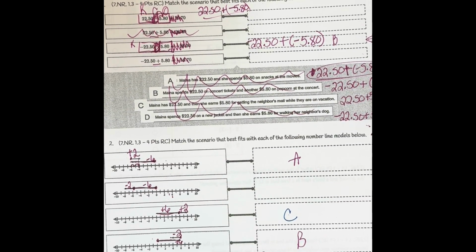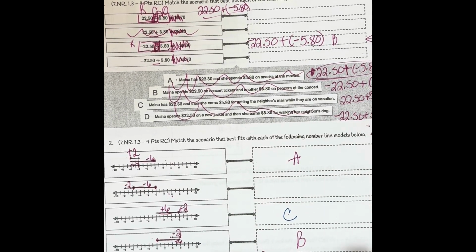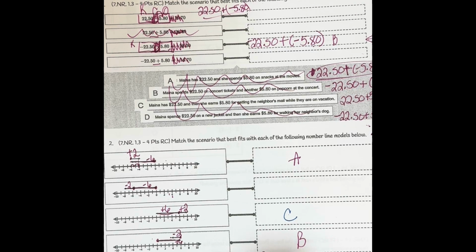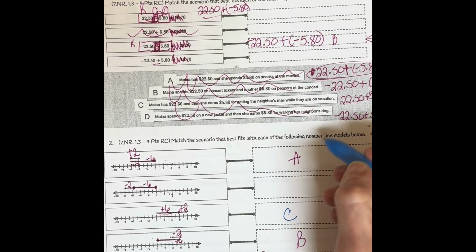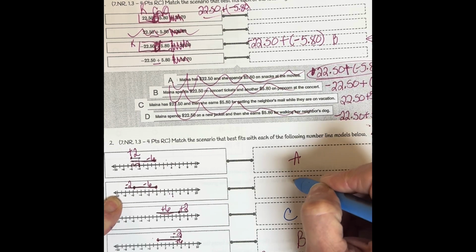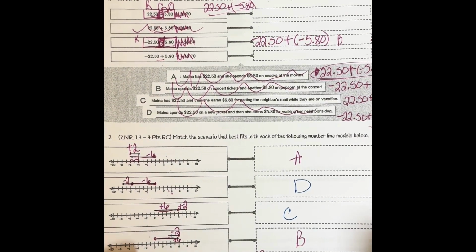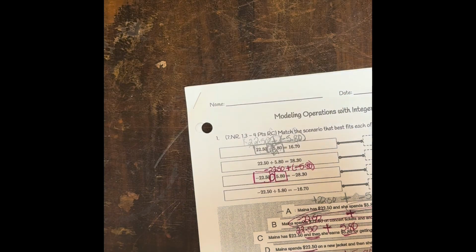Carlin spends 6 tokens. He spends 6. So that's a minus 6. And then he spends 2 more. That's going to be a minus 2. So we're minus 6 minus 2. All right. So, like I said, make yours look like mine, and you will be golden.